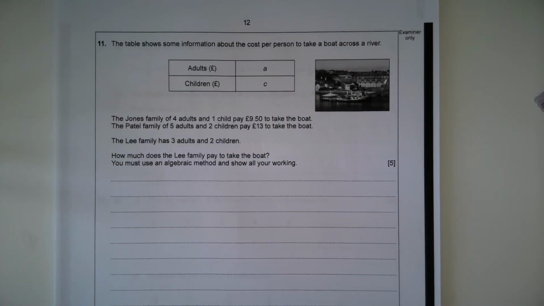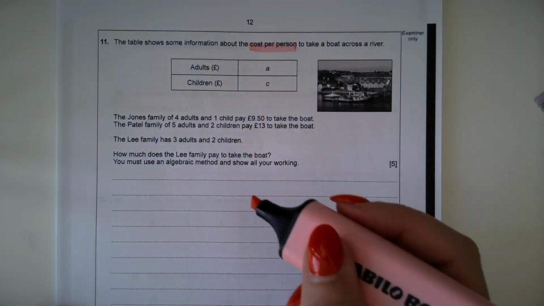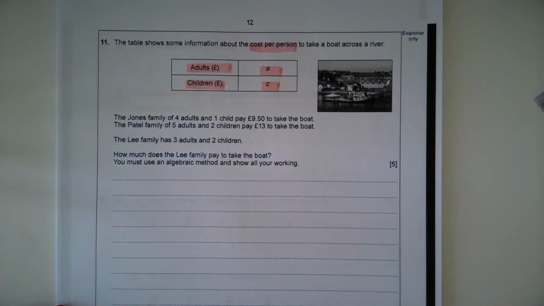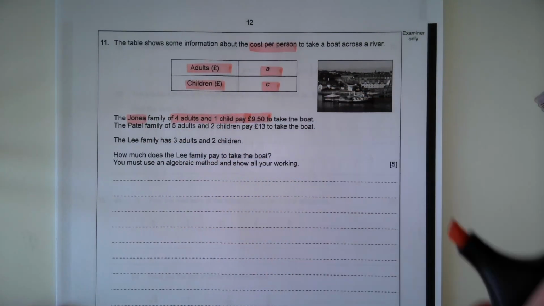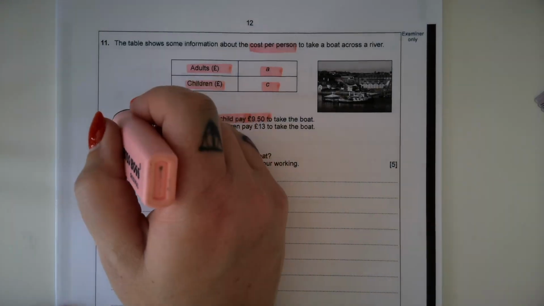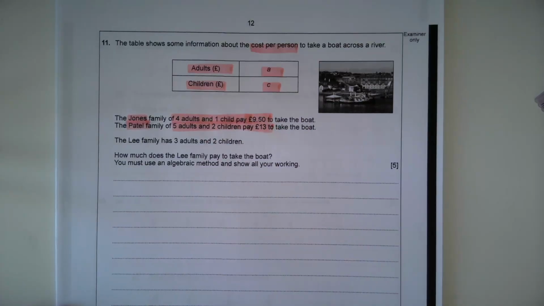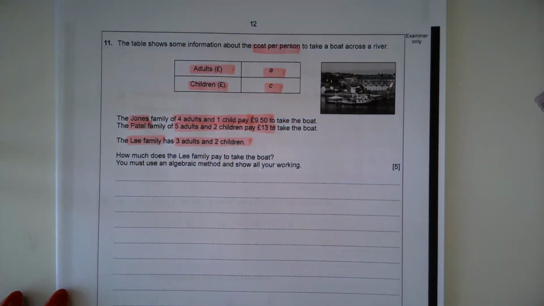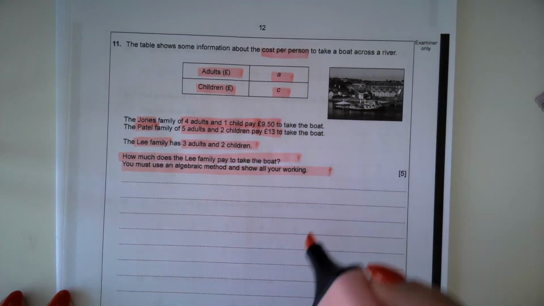Question 11. The table shows some information about the cost per person to take a boat across the river. So adults in pounds is A, children in pounds is C. So the Jones family, so they've got 4 adults and 1 child, pay £9.50 to take the boat. The Patel family have 5 adults and 2 children, and they pay £13 to take the boat. Now the Lee family has 3 adults and 2 children. How much does the Lee family pay to take the boat? And you must use an algebraic method and show all your working.